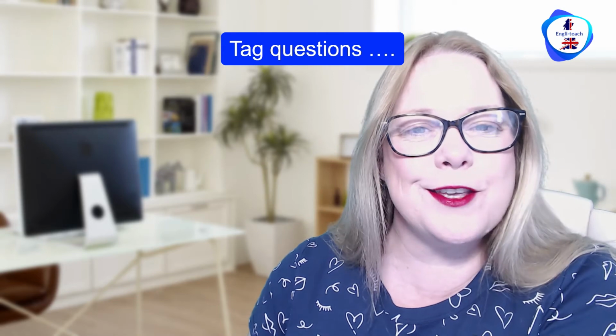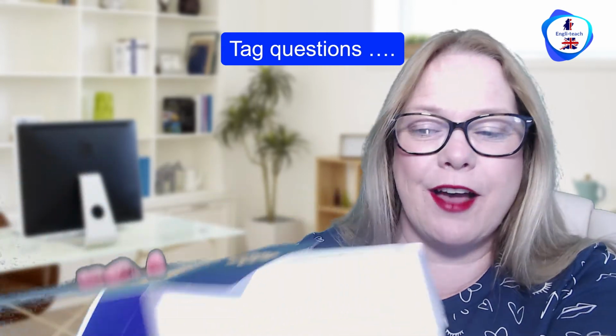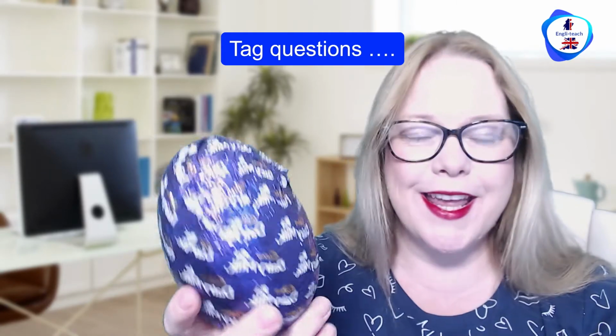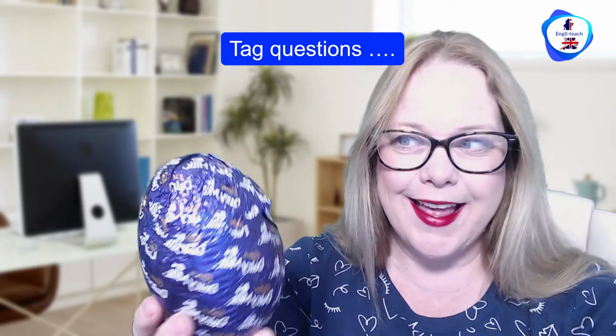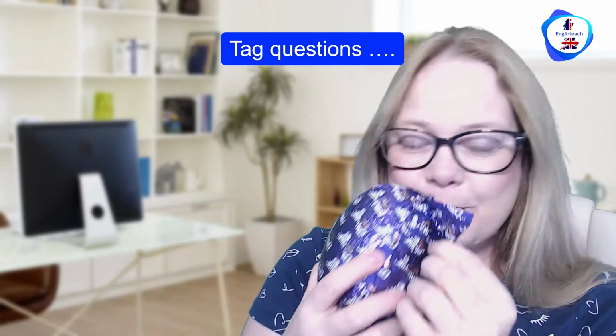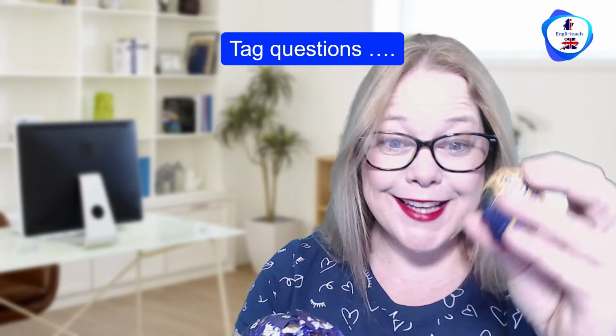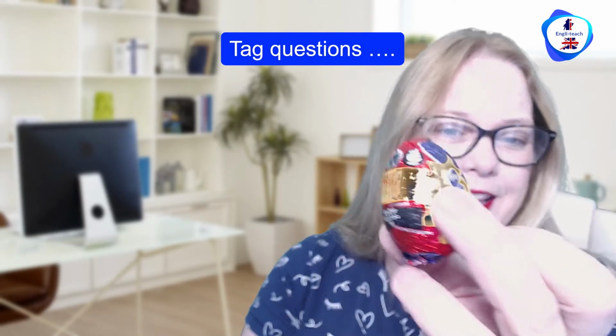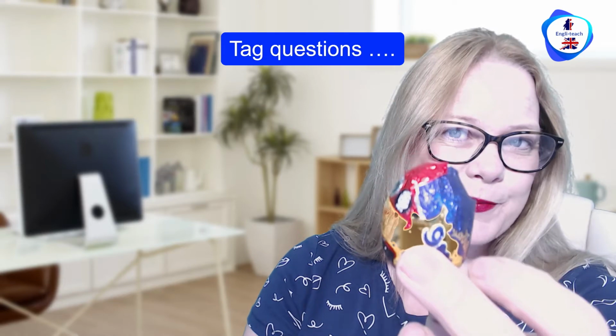Do you do this in your country? So we have one big chocolate egg and very good. And then smaller ones inside, like this, for example. I love these.